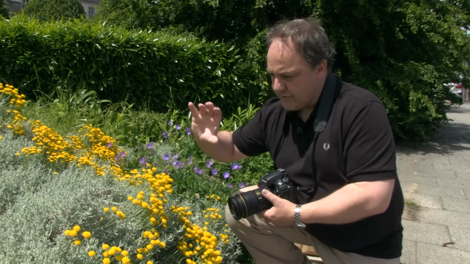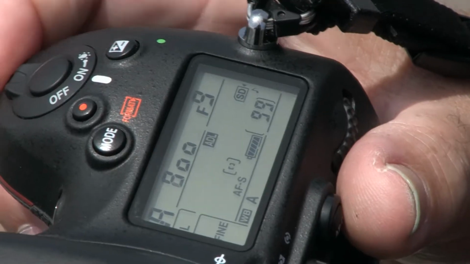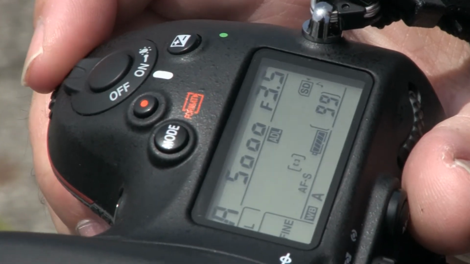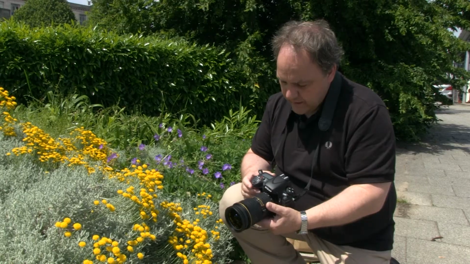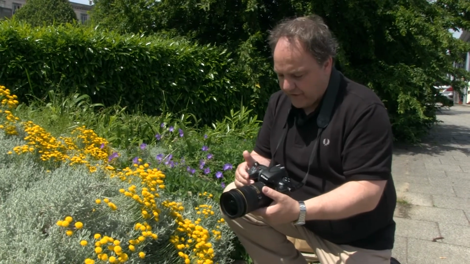Now, to limit or to reduce the depth of field, I need to open up the aperture or let more light in, so I need to use a smaller number, f4, f3.5. And on this lens, I can go as low as f2.8. I'm going to pull back from 2.8 just a little bit to 3.5.